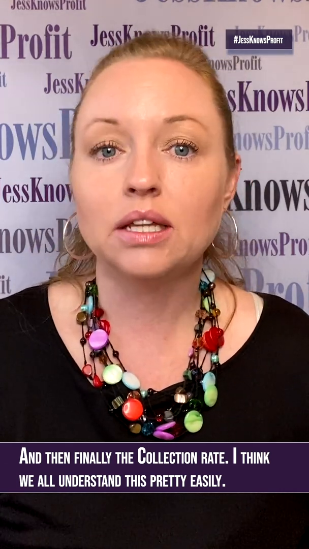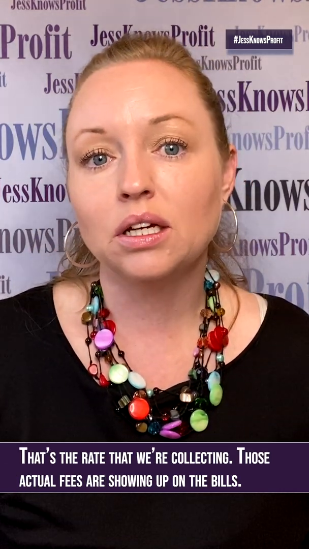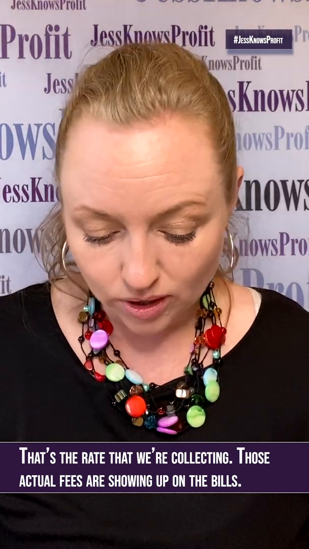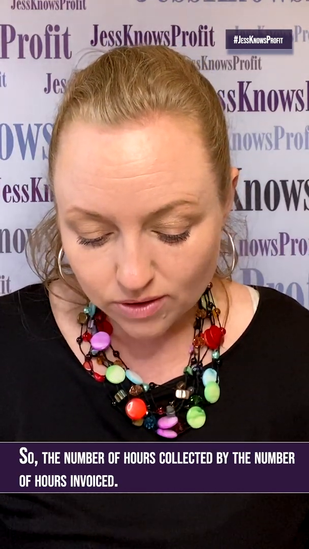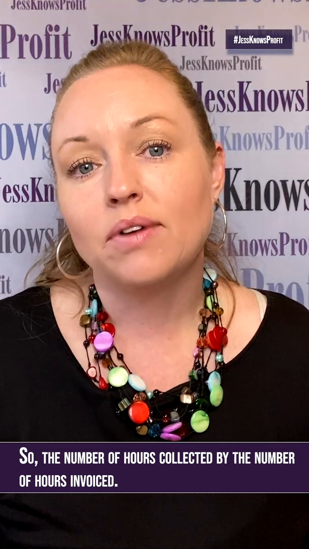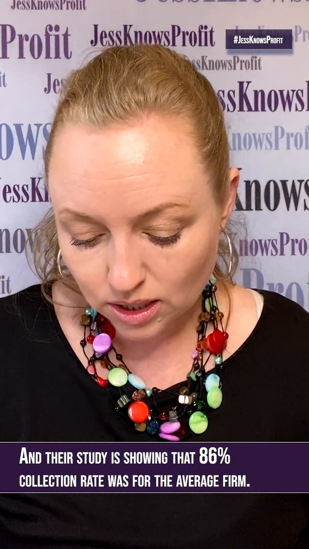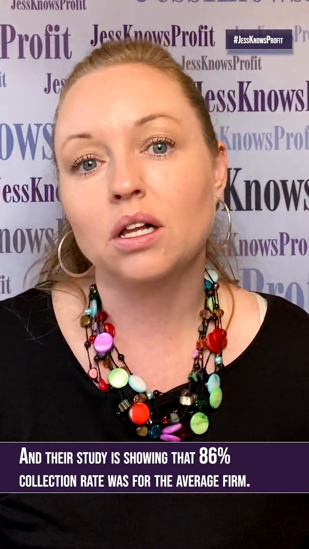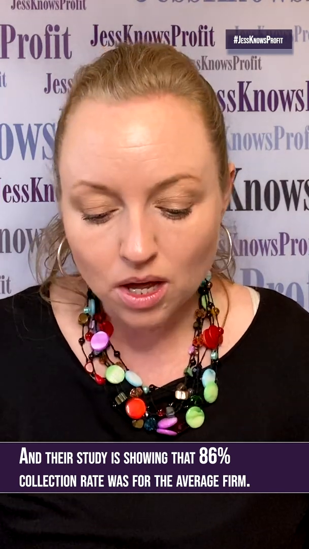I think we all understand this pretty easily. That's the rate at which we're collecting those actual fees that are showing up on the bills, so the number of hours collected divided by the number of hours invoiced. And their study is showing that an 86% collection rate was the average for a firm.